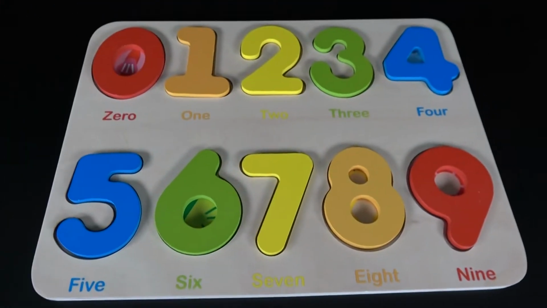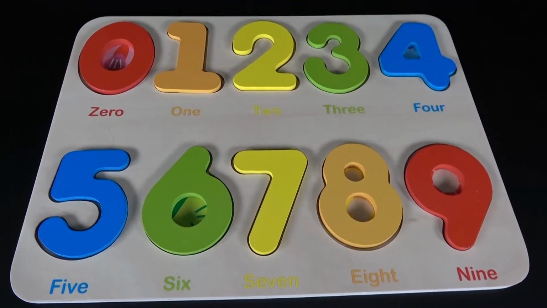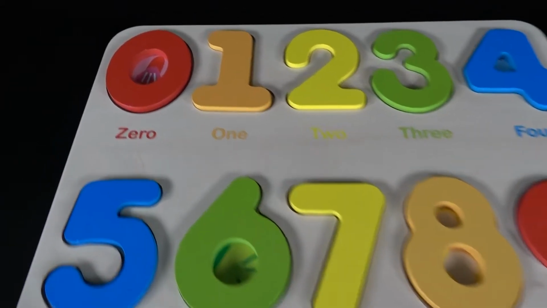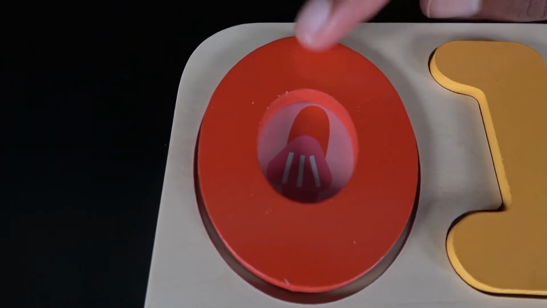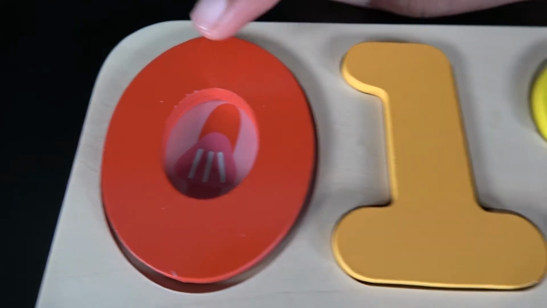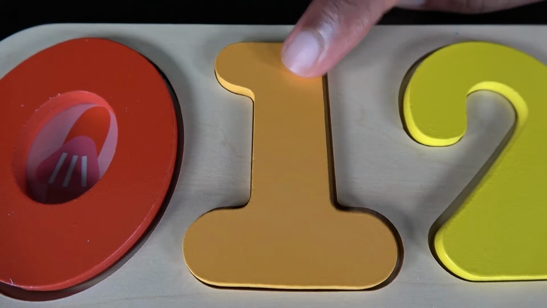Wow, you did it! You've learned numbers 0 to 9. We will make sure you remember all of these numbers. Do you remember what number is this? It's the number 0. Do you remember what number is this?